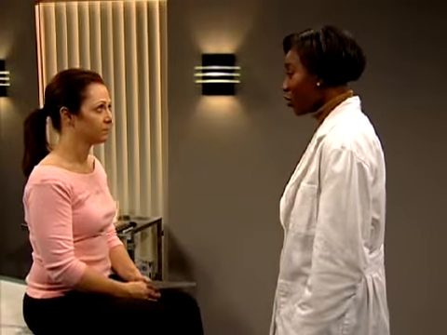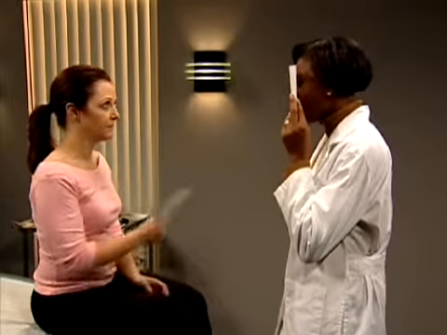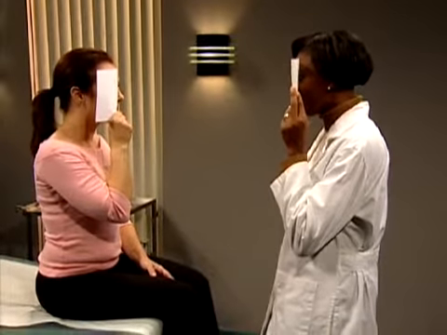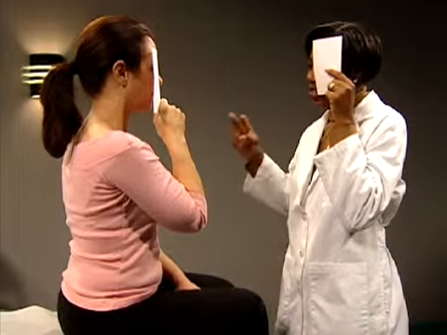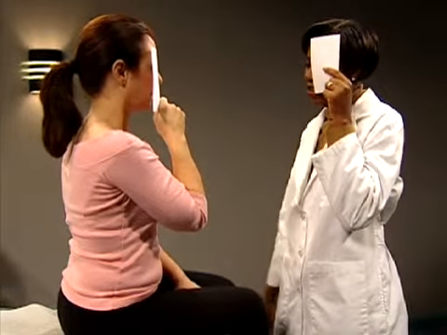Now I'm going to test your peripheral vision. Next, estimate peripheral vision with the confrontation test. Position yourself 1 meter from the patient at eye level. You're going to cover your right eye, and I'm going to cover my left eye. Look directly into my eye. Have her cover her right eye while you cover your left eye. Now, what I'm going to do is hold my fingers fully extended midway between you and the patient, behind my ear.